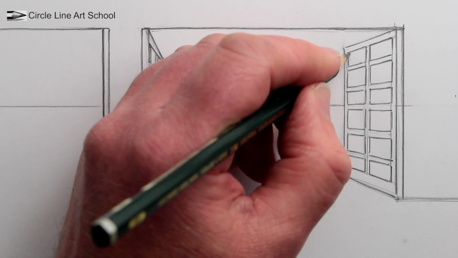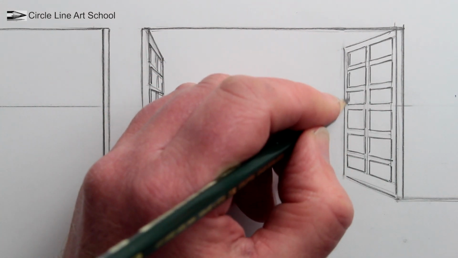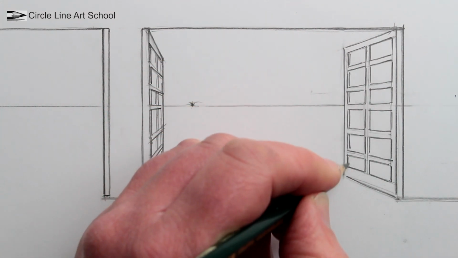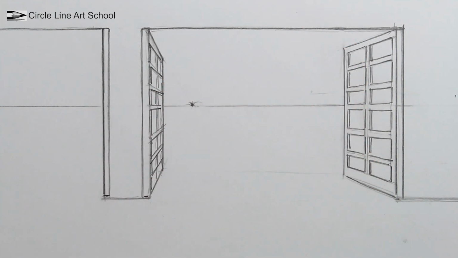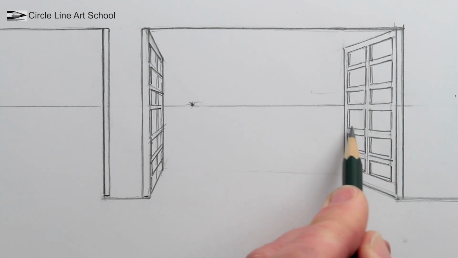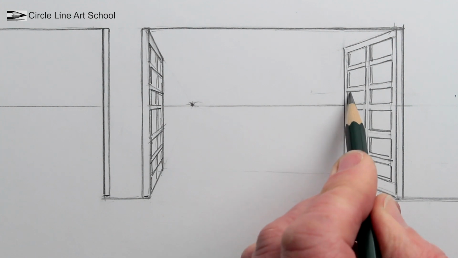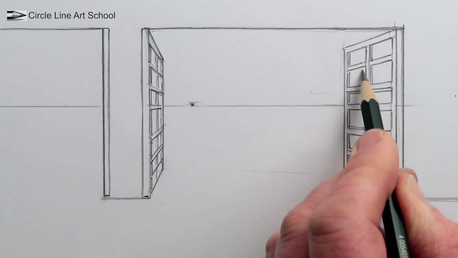It would be good to add a thickness to the door panels too. Remember that in perspective, the horizontal line represents the height of the eye of the viewer, and everything below the horizon line we're looking down at, and everything above the horizon line we're looking up at.